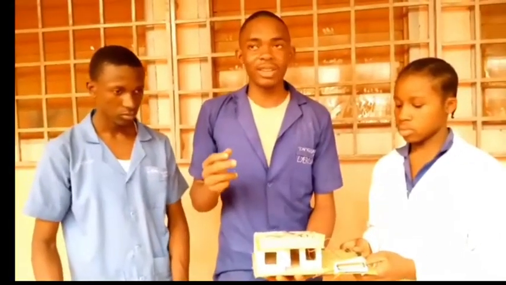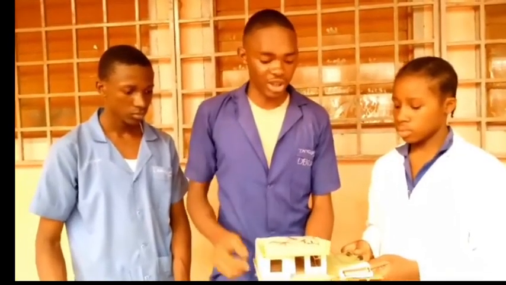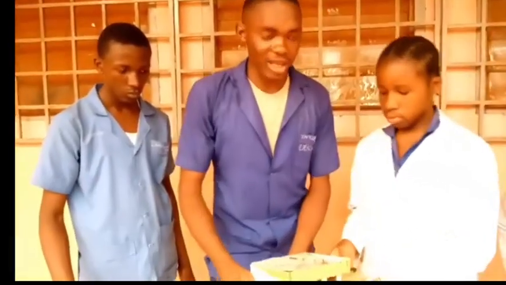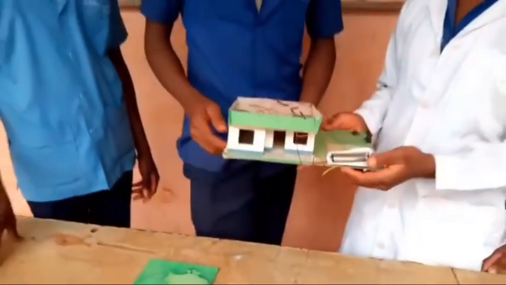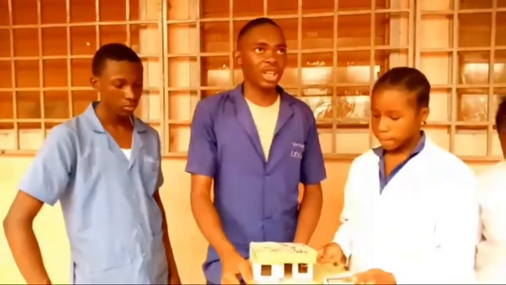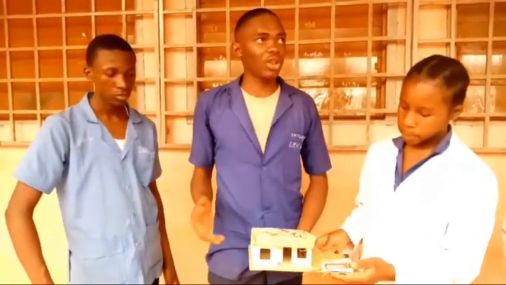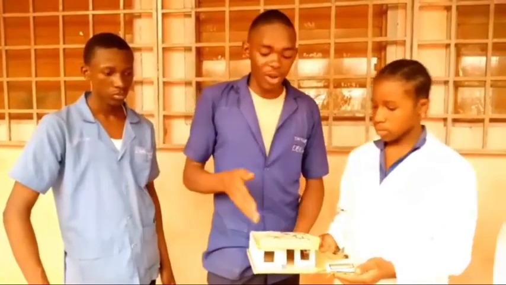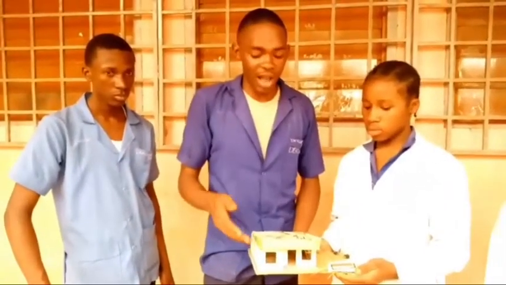Now, the problem of high voltage and the problem of low voltage. Here we try to introduce some resistors to bring down the current flowing to the bulb, because this high voltage in our area has led to the destruction of many electronics, and even in our project it also destroyed our bulbs.